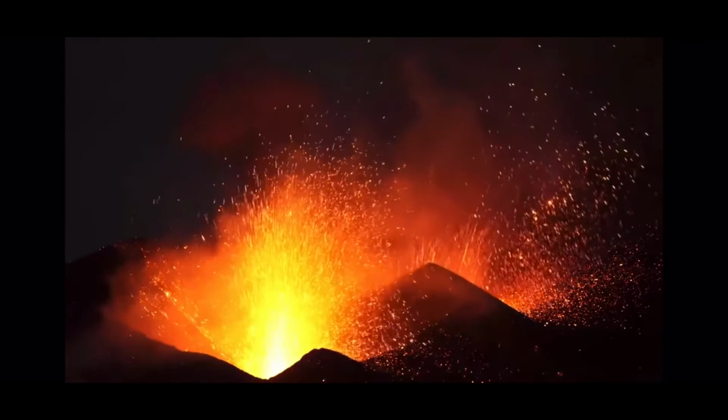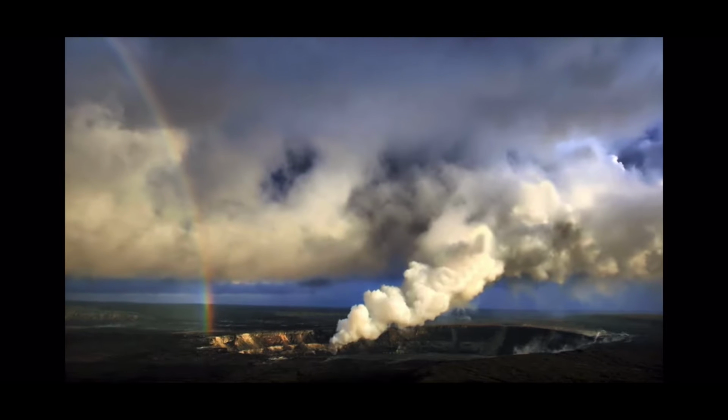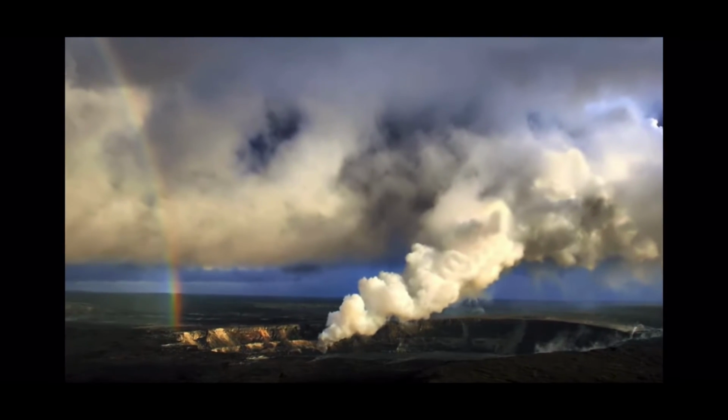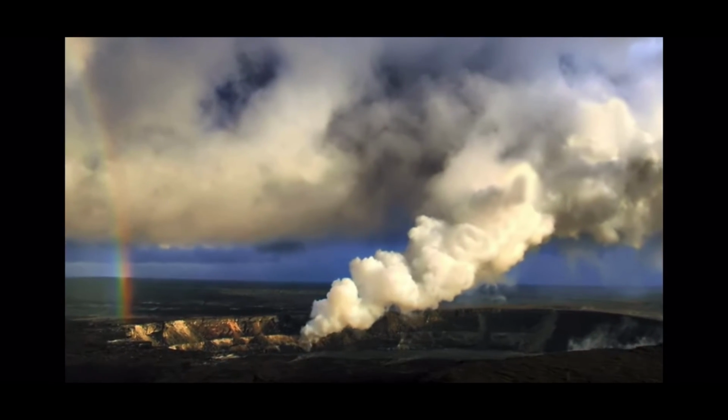Hey, guess what, guys? The Big Island of Hawaii has 8 active volcanoes. There are 5 other active volcanoes in the other islands. Cool. The largest is Mount Kilauea. This is the most active volcano in the world.